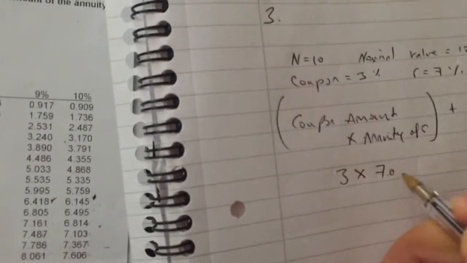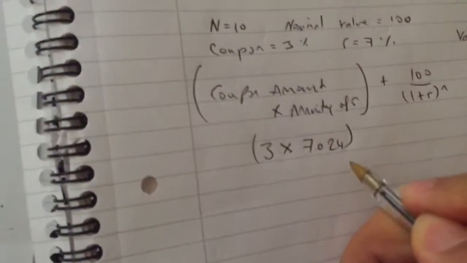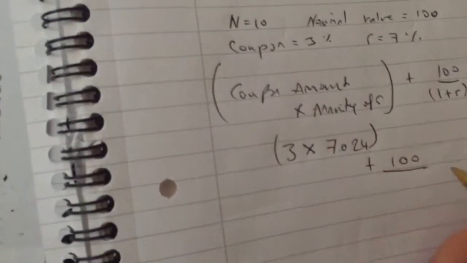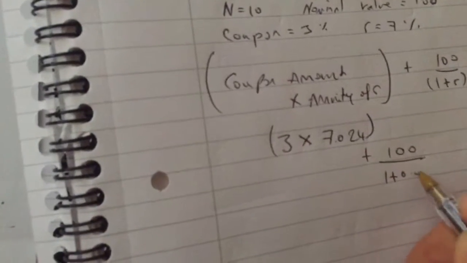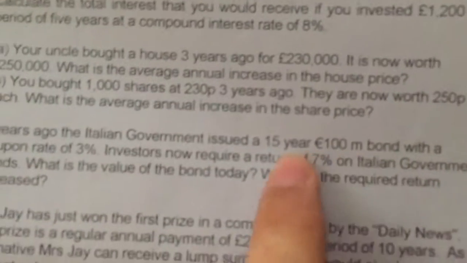Plus 100, nominal value, it's always 100 regardless, over 1 plus R, where R is 0.07, to the power of n. What is n? n is 10 years, because the bond was issued 5 years ago for 15 years, which leaves 10 years left of the bond.